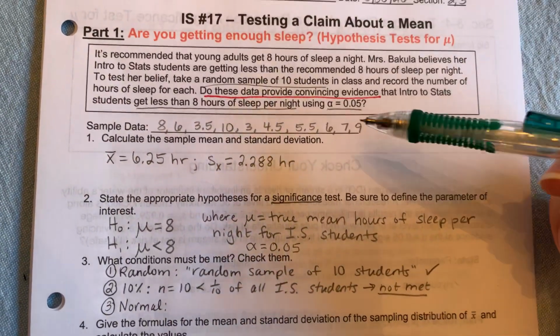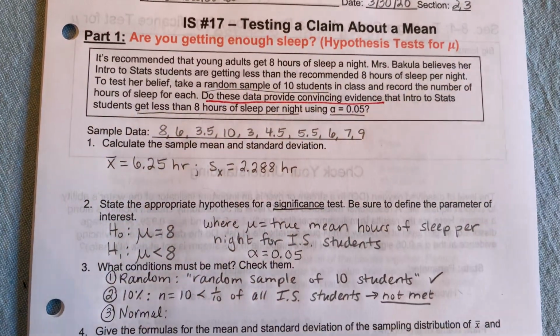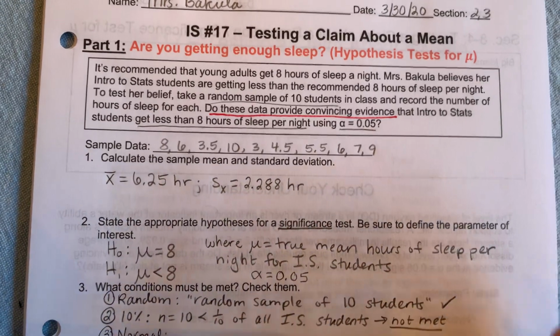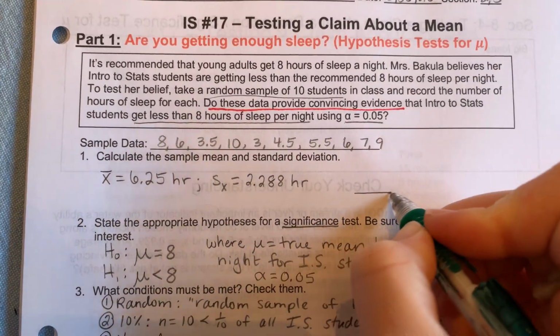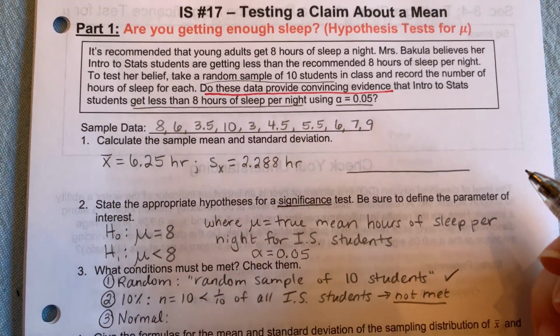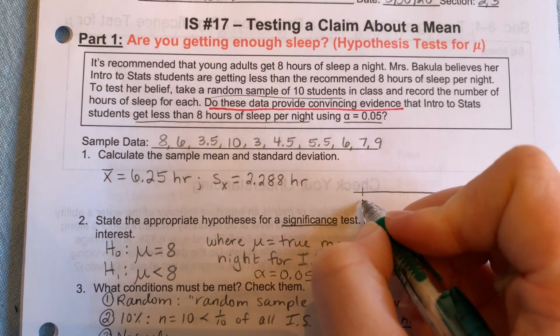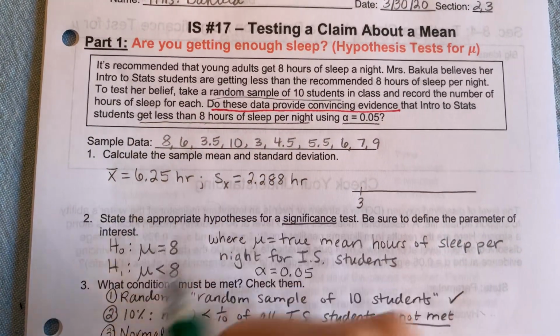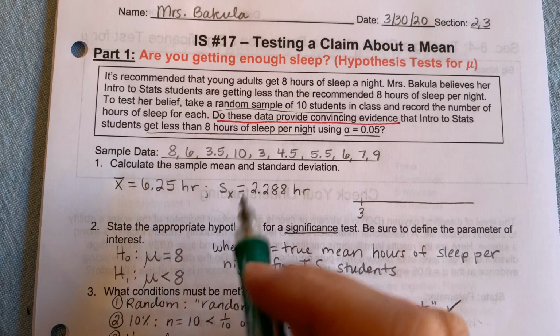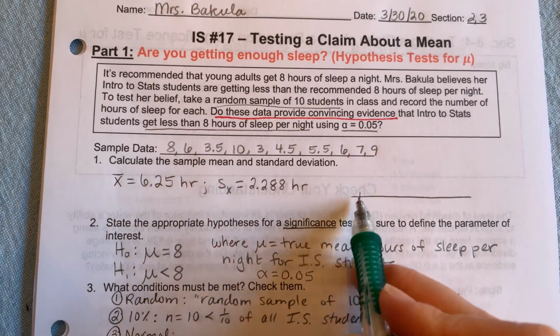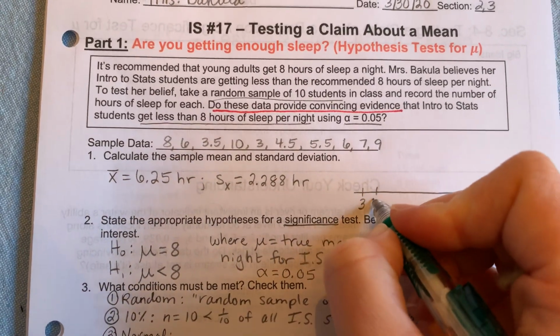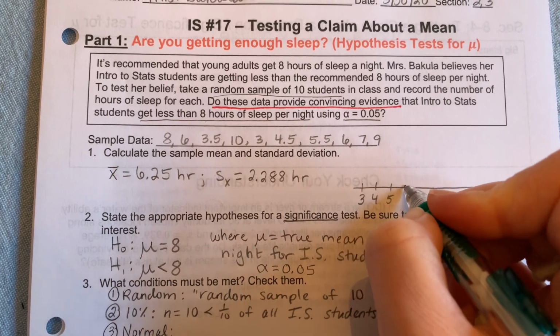So in order to do that, we have to take our sample data here and sketch a quick graph of the distribution. So I'm just going to sketch a quick dot plot. I'm going to make, let's see, I know I have some half values here, but I'm going to go ahead and put like 3 and 3.5 in the same little dot plot column. There's 4, 5, 6.